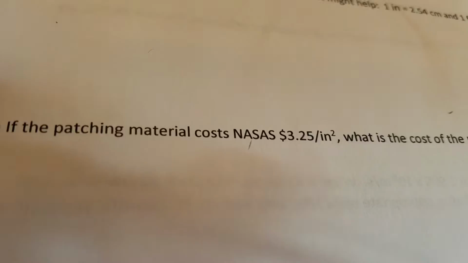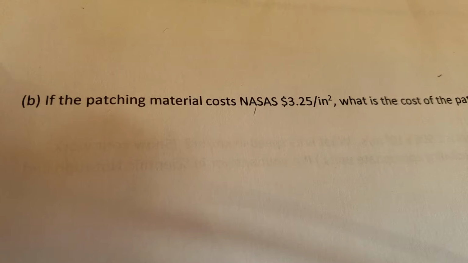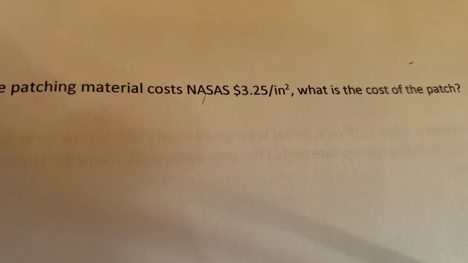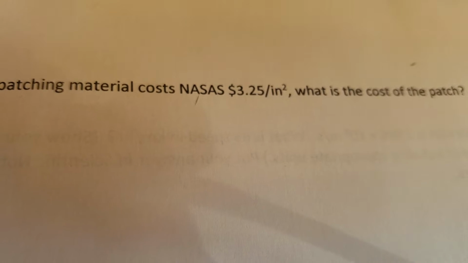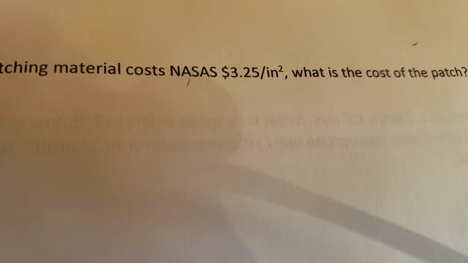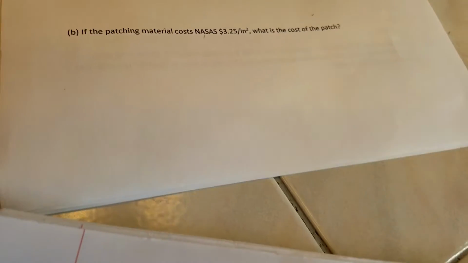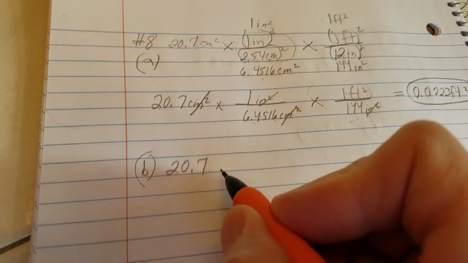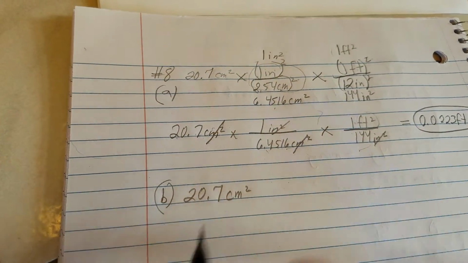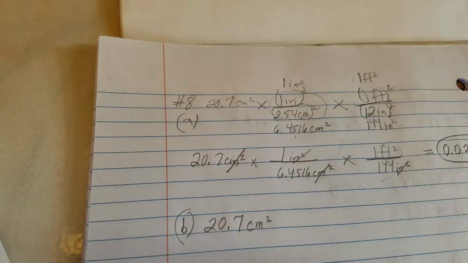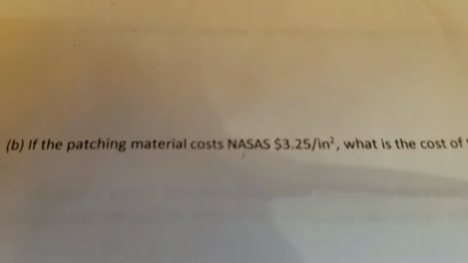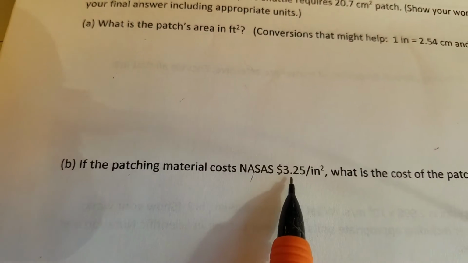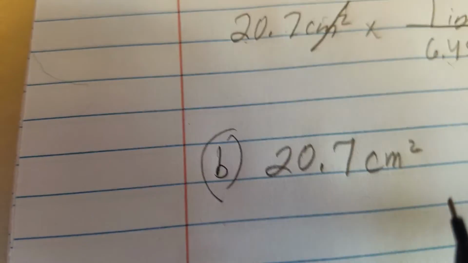So the B part says, if the patching material costs NASA $3.25 per inch squared, what is the cost of the patch? So what we need to do is, again, basically repeat the first step we did up here. So we got our 20.7 centimeters squared. We want to go to inches squared because we have a relationship in our problem between inches squared and cost. So I need to get my centimeters squared to inches squared.